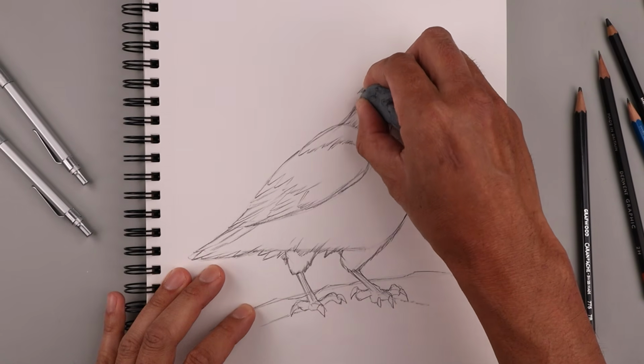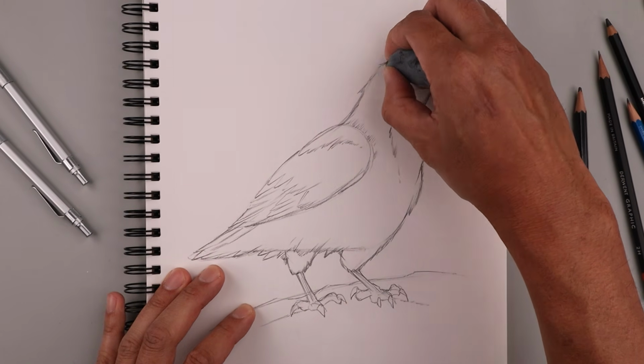And now we're going to go back one more time and do another cleanup before we add some contrast and details.